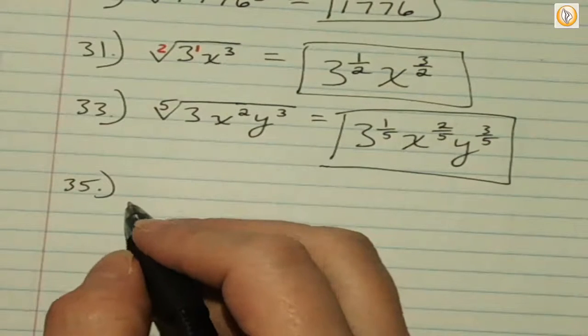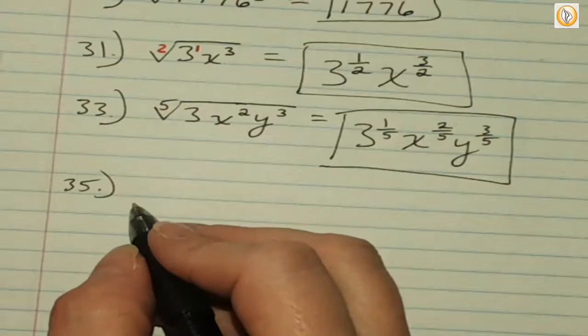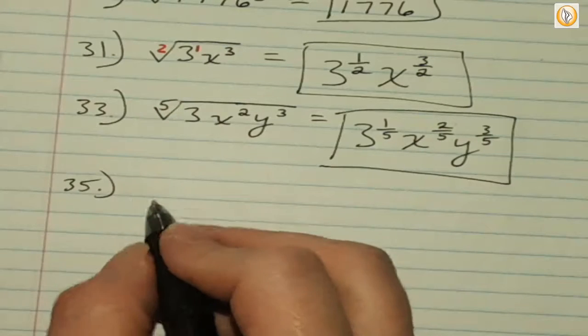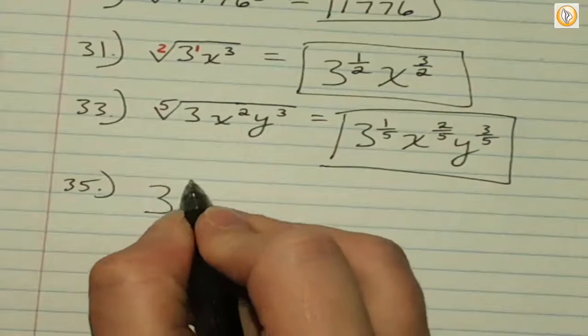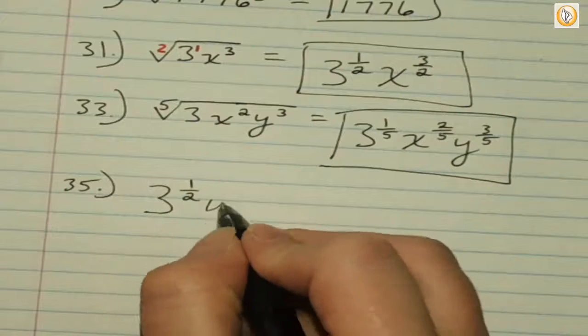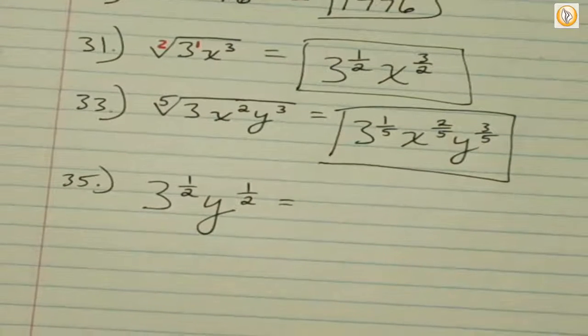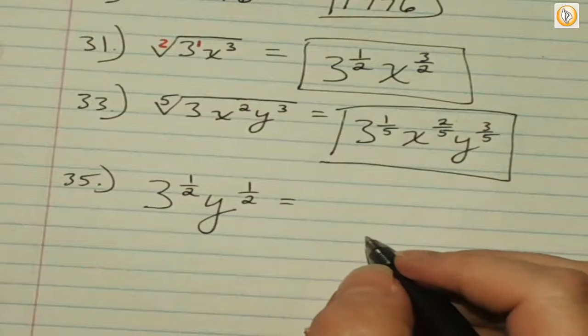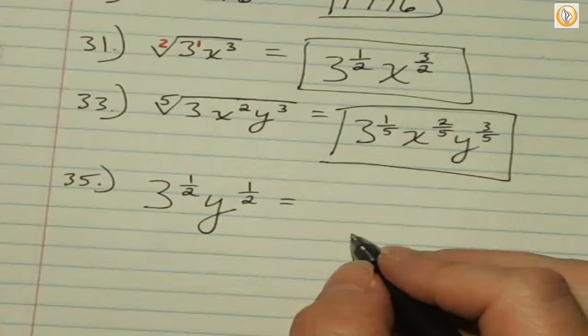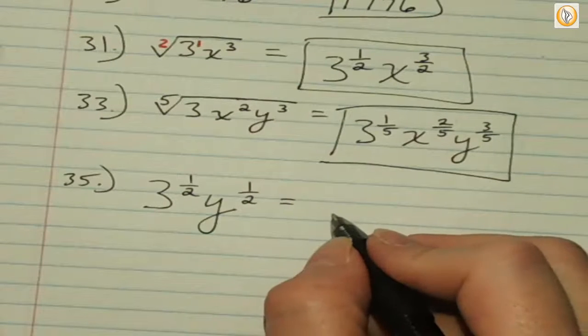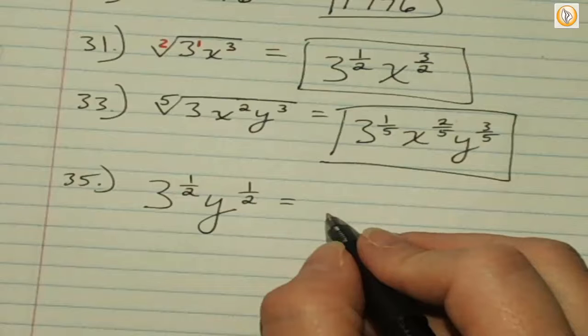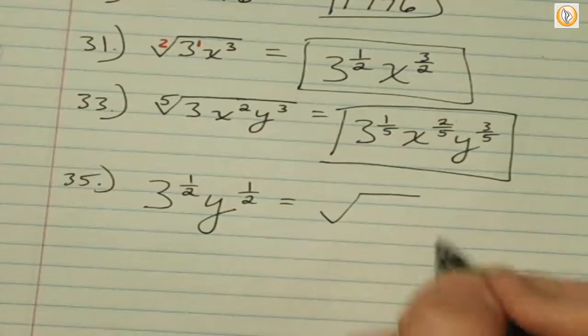All right, 35. Michael. This time we're going the other direction. They gave us the exponential, and they want you to do radical. Okay, so you do the first check part in radical.